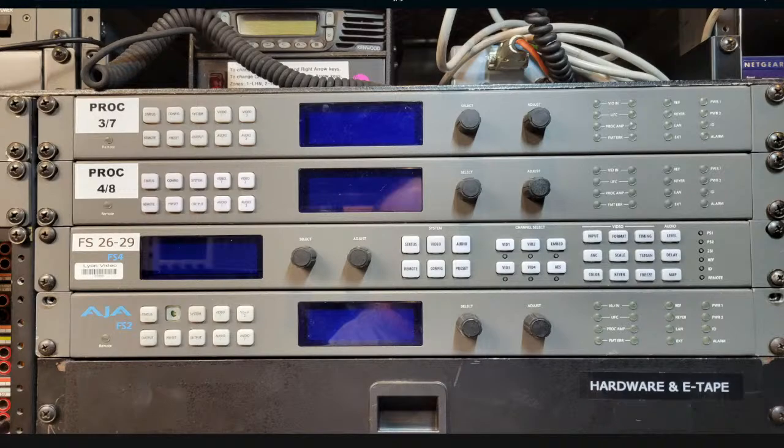Allows you to change the video chrominance, the luminance, the scan rate, the format. It allows you to change the audio. You can mute channels. You can change the lip sync. These things are amazing. If you have never used an Aja FS1 or 2 or 4, go look it up. It's pretty cool. They're not that expensive, at least the Aja ones aren't that expensive, relatively speaking. But basically, this does what the Decimator does on steroids.